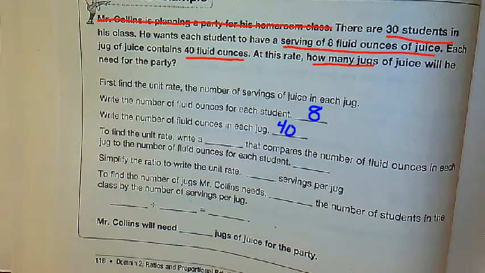Okay, to find the unit rate, write a ratio that compares the number of fluid ounces in each jug to the number of fluid ounces for each student. Okay, so this is fluid ounces to each student. So ounces to students. So we're going to do 40, I'm going to write it off the line, 40 over 8.